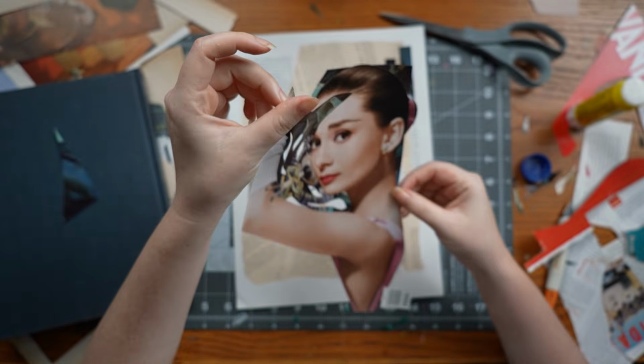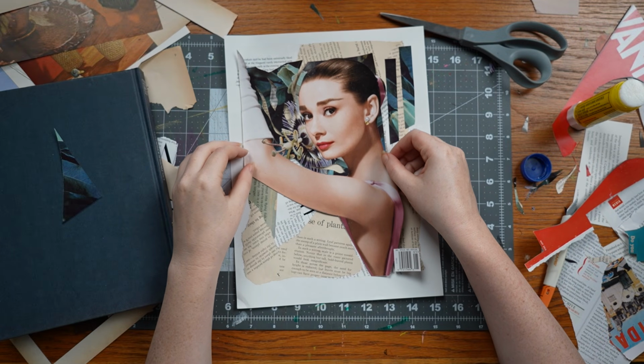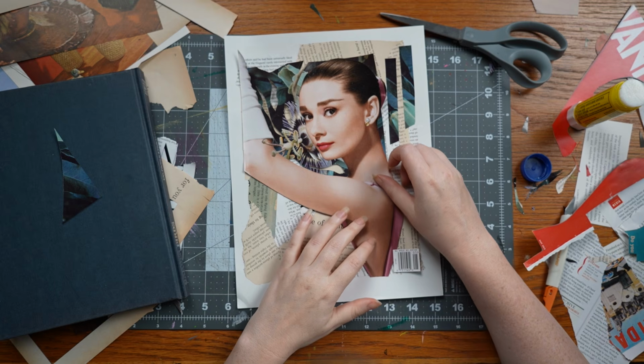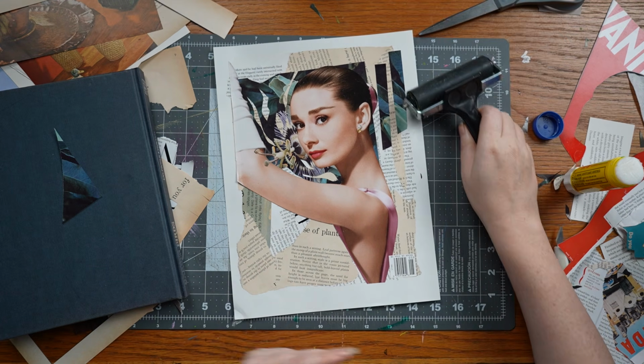Something that Audrey Hepburn was quoted as saying was, "As you grow older, you will discover that you have two hands. One is for helping yourself, the other is for helping others."